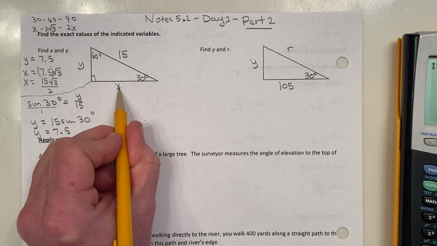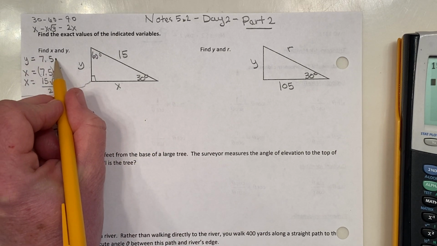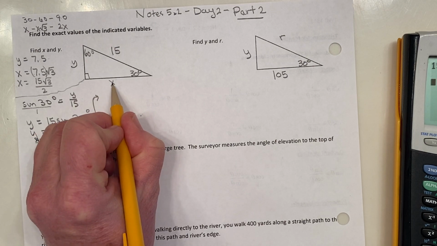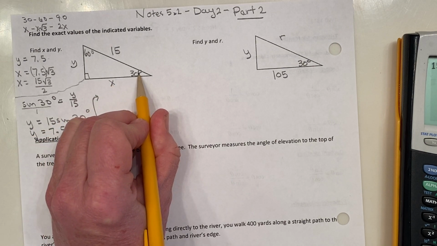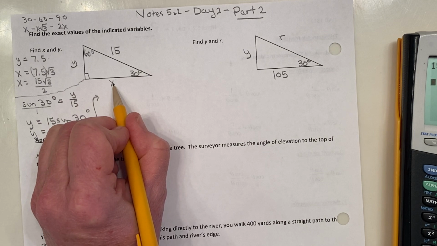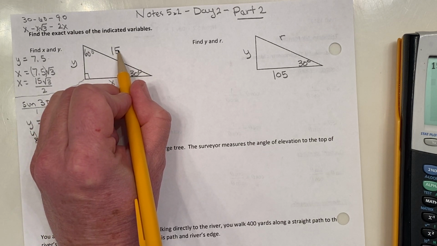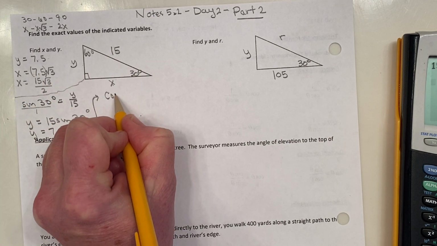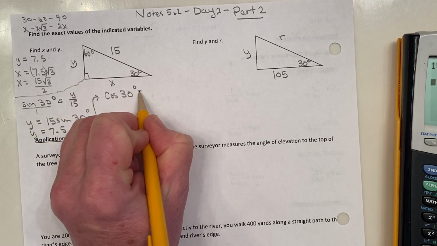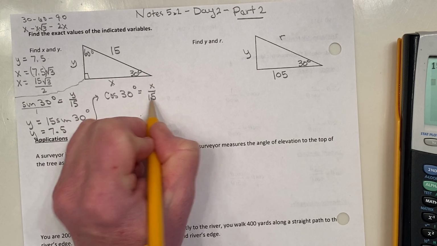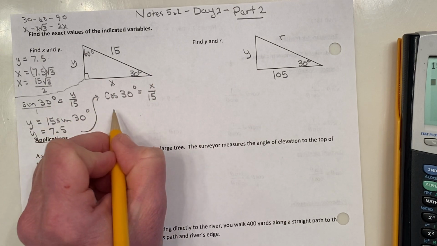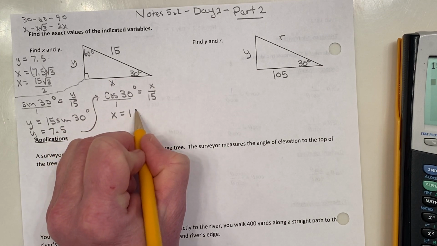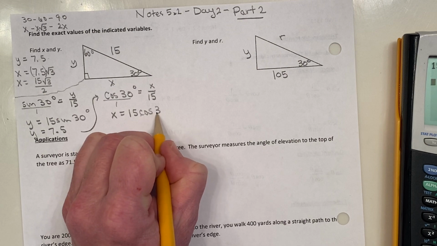All right, what if we wanted to find x, not using special right triangles because we forgot about the special right triangles? Well, if I'm looking to find x, with regard to the 30 degrees I'm given, I want to find the adjacent side, but the other side that I do have the length of is the hypotenuse. So adjacent over hypotenuse is cosine. So cosine of 30 degrees would equal the fraction x over 15. Multiply both sides by 15, or again, you could do cross multiplication, but you're still going to get x equals 15 times cosine of 30 degrees.